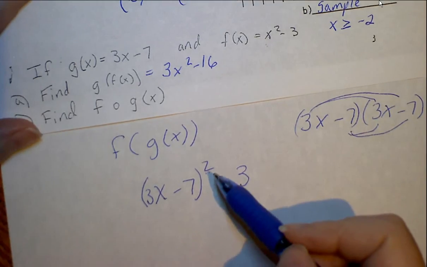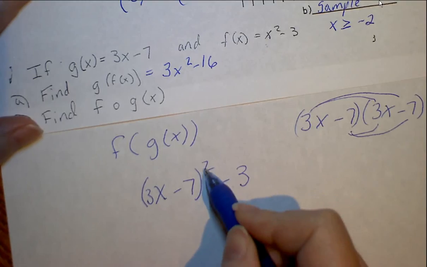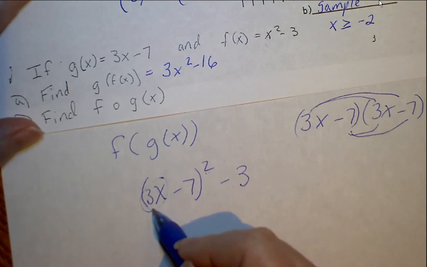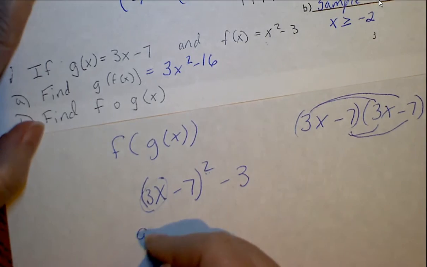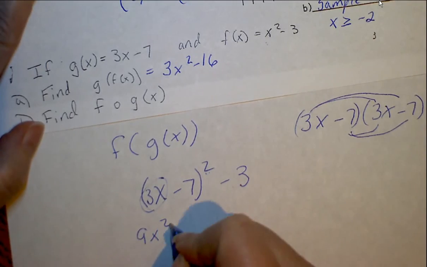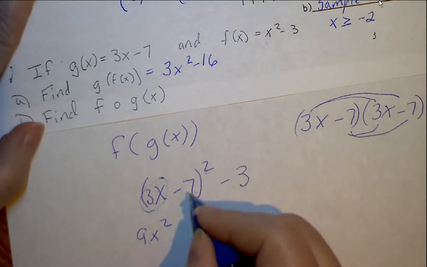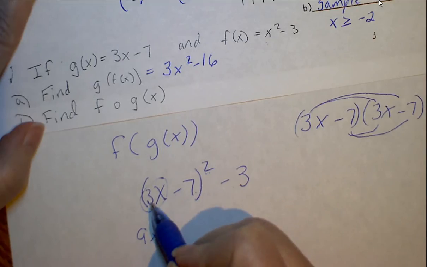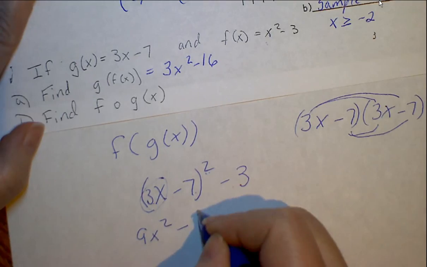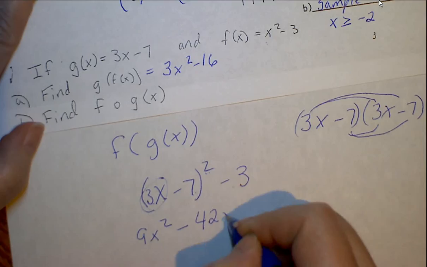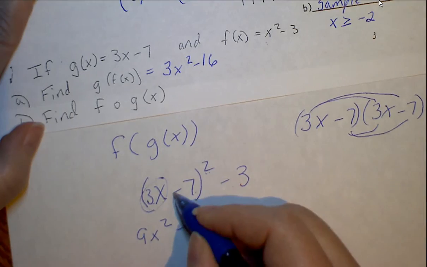Remember the shortcut is you square the first. So 3x squared would be 9x squared. Multiply it together. So we have 7 times 3 is our 21x. Double it gives me a negative 42x. Square the last. So negative 7 squared is 49.